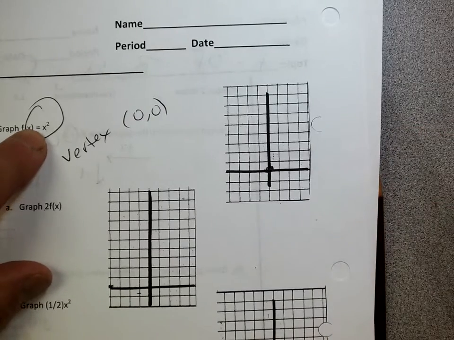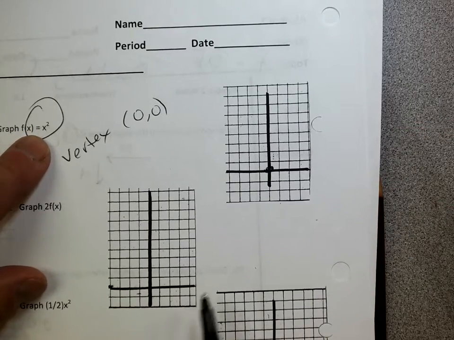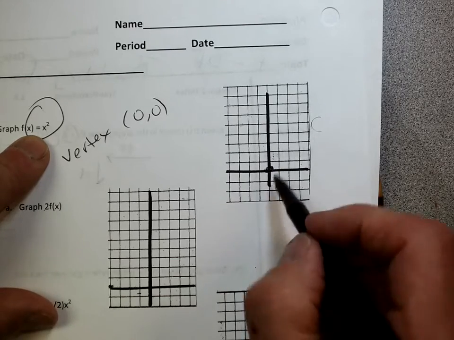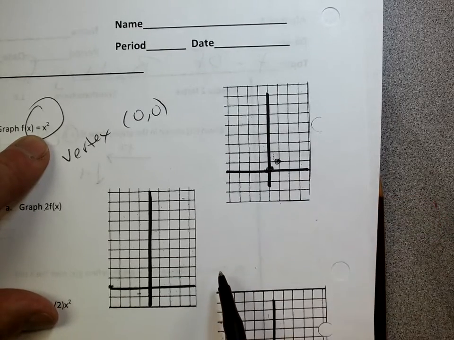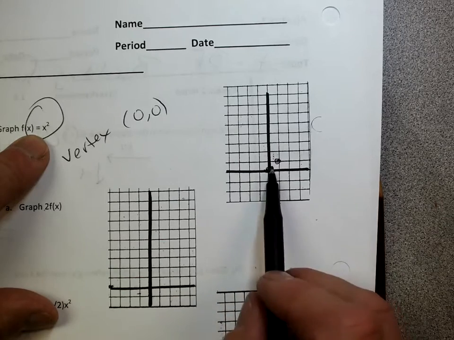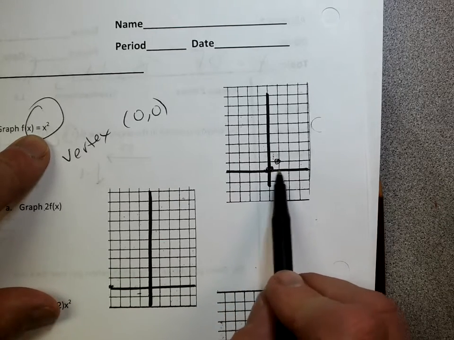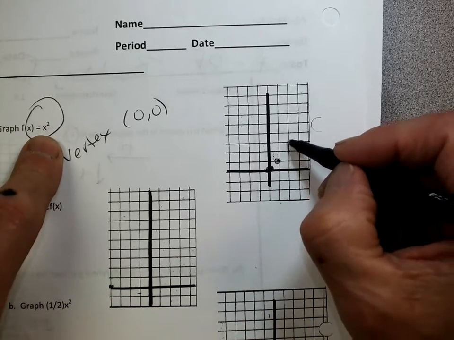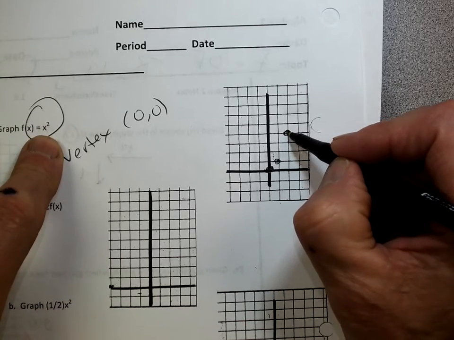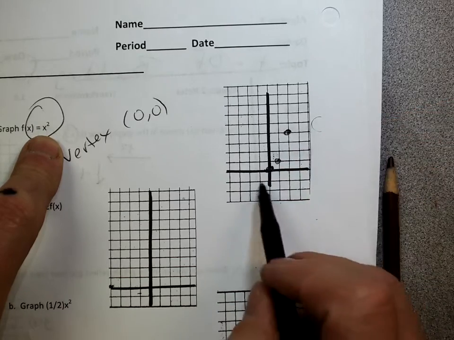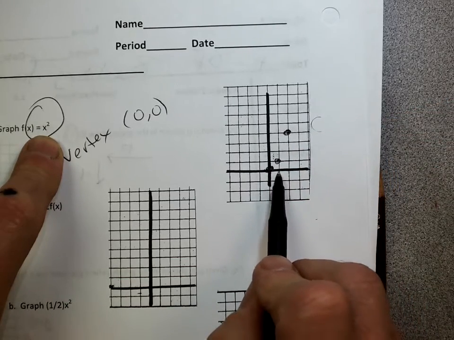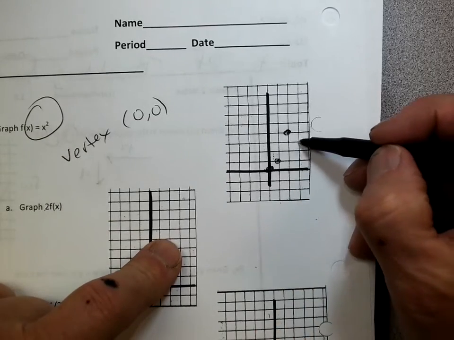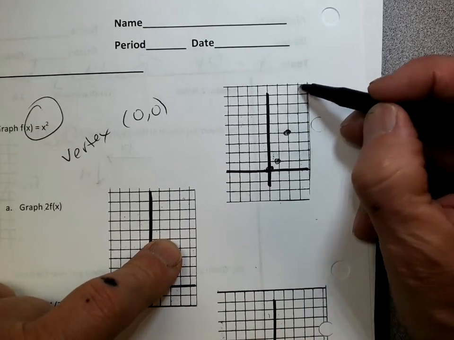So let's do that t-table in our head. If I go over 1, 1 squared is 1. So I'll put a dot there. Go back to the vertex. If I go over 2, 2 squared is 4 because I'm doing x squared. So I go up 1, 2, 3, 4. If I go back to my vertex, I go over 1, 2, 3. 3 squared is 9. So I'm just doing a t-table in my head. So I'm going to go 1, 2, 3, 4, 5, 6, 7, 8, 9.